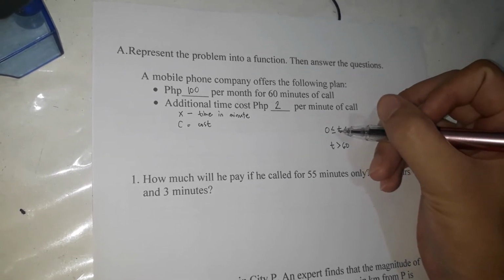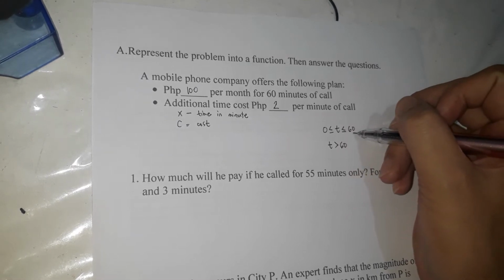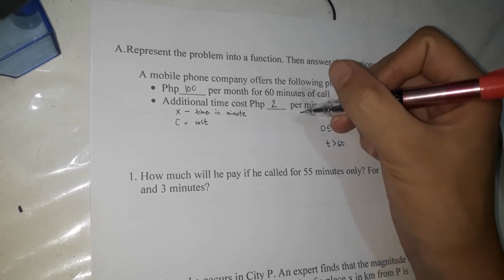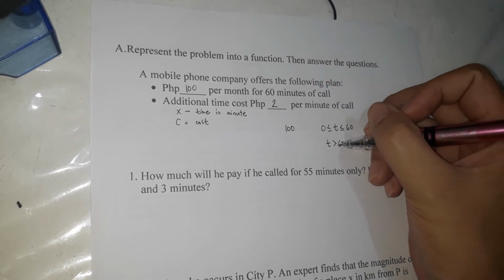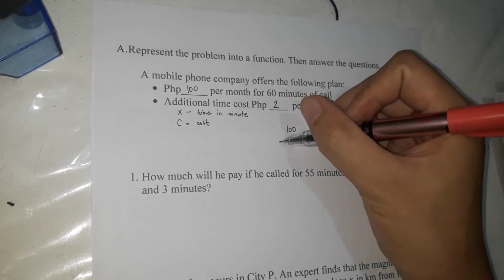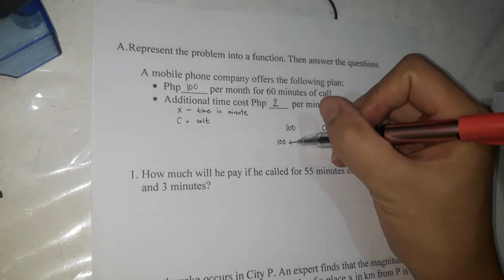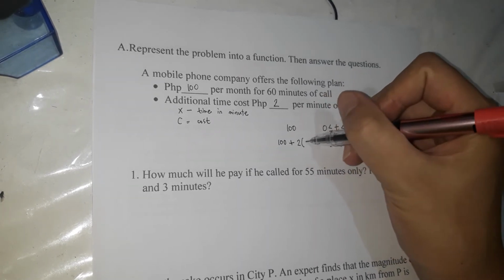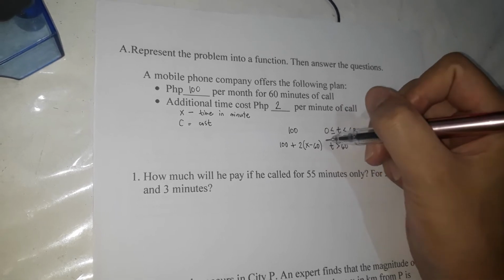Kapag ang minuto na kanyang ginamit is from 0 to 60, ang babayaran niya lang is 100. Pero kapag more than 60 na, ang babayaran niya is 100 para sa first 60 minutes plus 2 pesos per minute sa others.